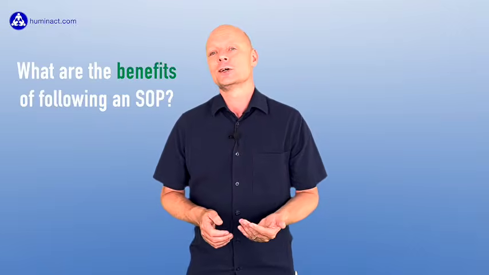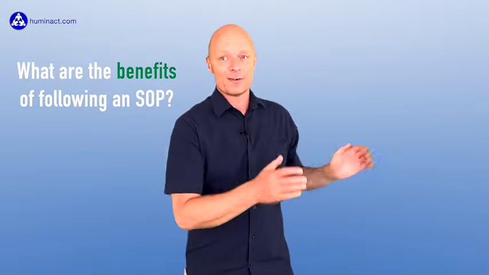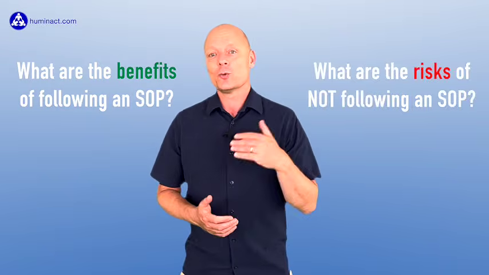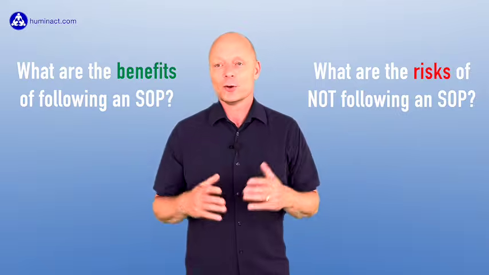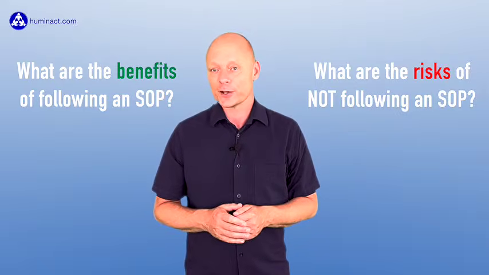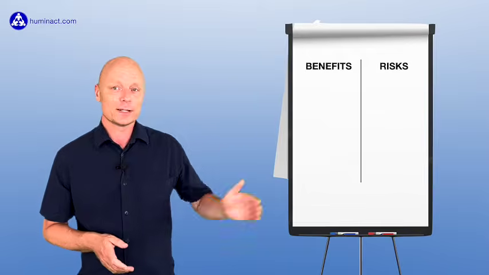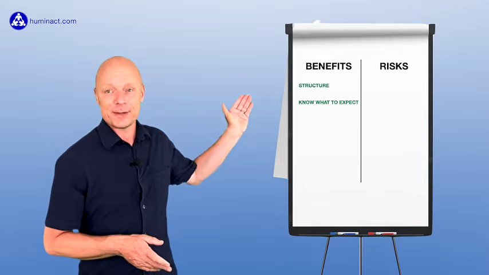What I do is usually divide my classroom in the middle into 2 halves. I then turn to one half and ask them to discuss what are the benefits of following an SOP. I then turn to the other half and ask them to discuss what are the possible risks associated with not following an SOP. When you sense that your students have finished working on this, put down their pens, you turn to this side of the classroom and ask people, so what were the benefits you came up with of following an SOP? And you want to list these on the flip chart under benefit.